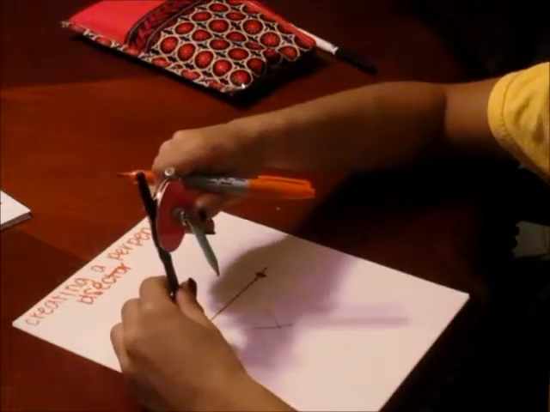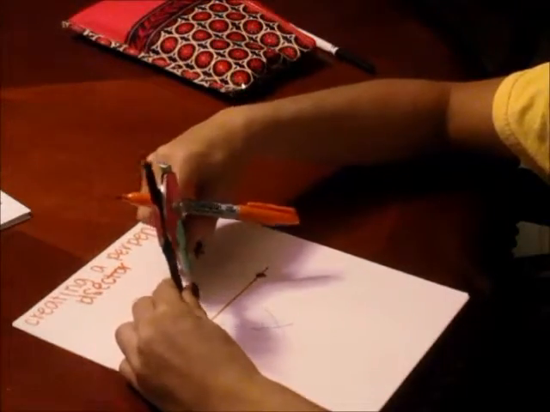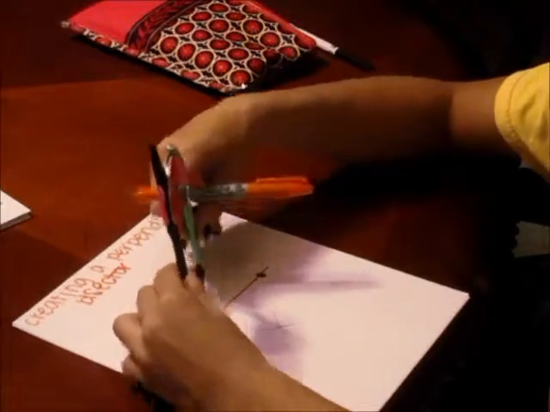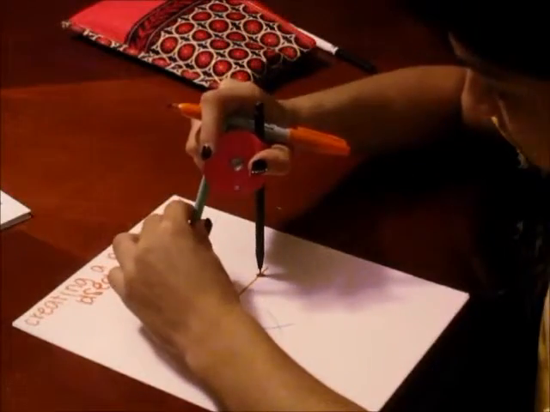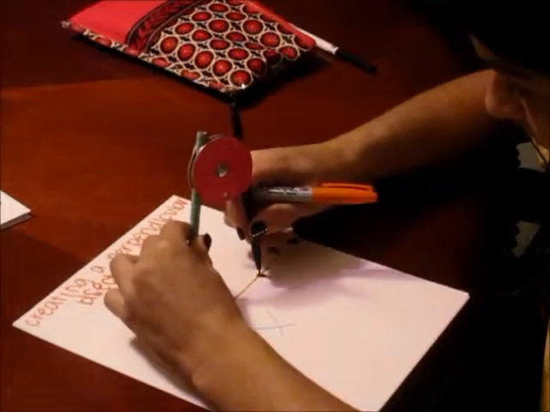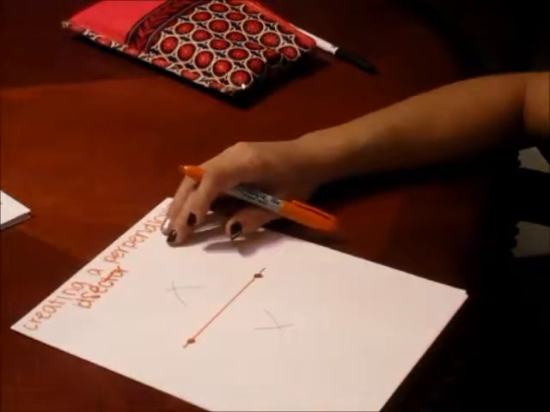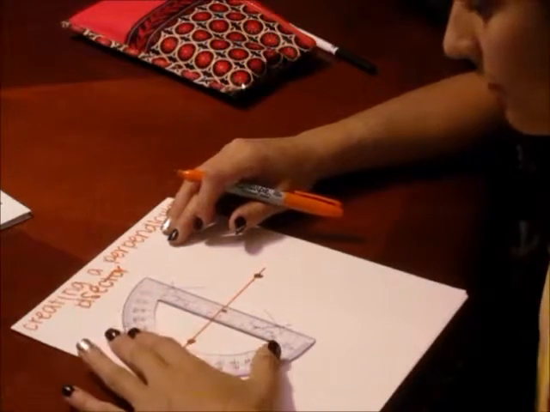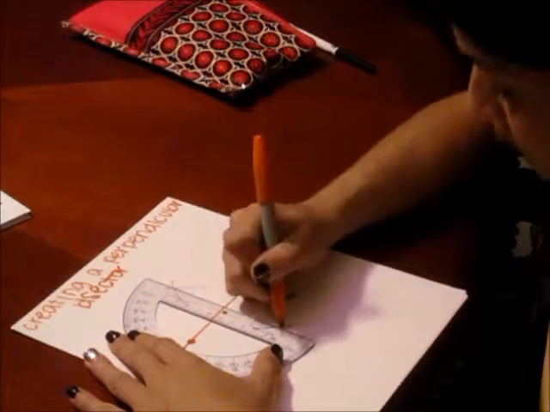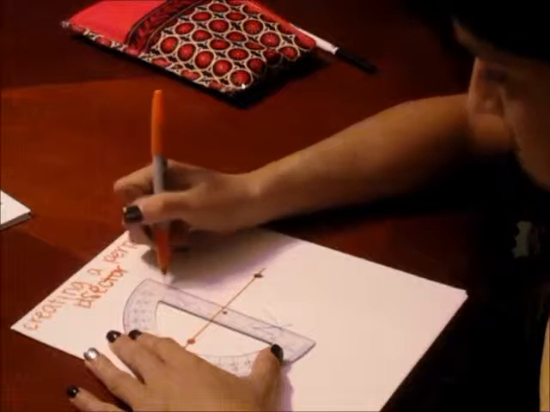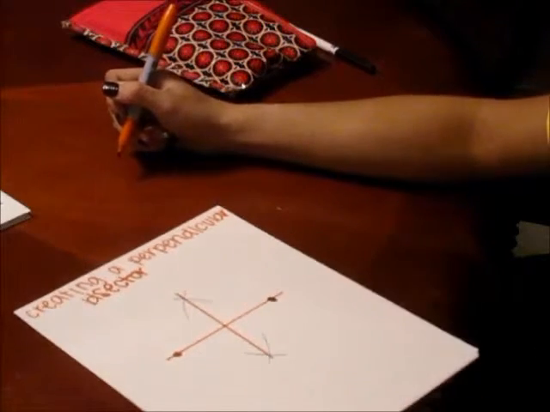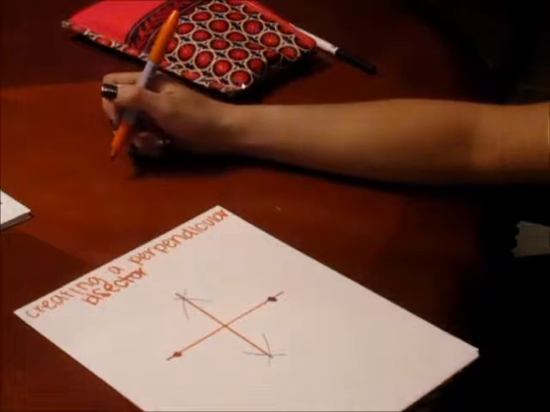Now you do the same thing on the top. Make sure that your arcs are intersecting. Now draw a line through the two intersecting arcs. You have now created a perpendicular bisector.